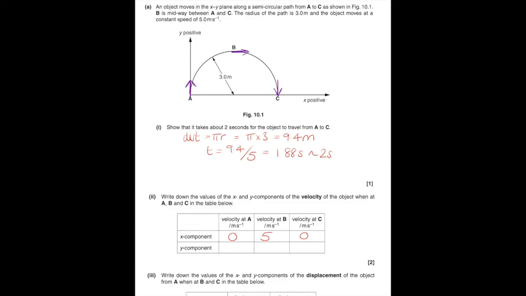If we now transfer across and look at the y component, well, we can see that at A it is moving vertically only, so it will have a component of 5. At B it is moving horizontally, so has no vertical component at all. And then at C it is now moving in the opposite direction but in the vertical plane, and therefore has a value of -5.